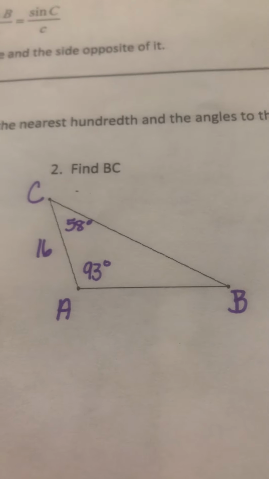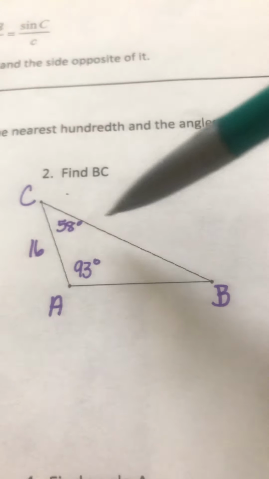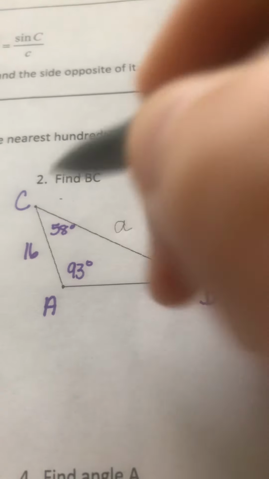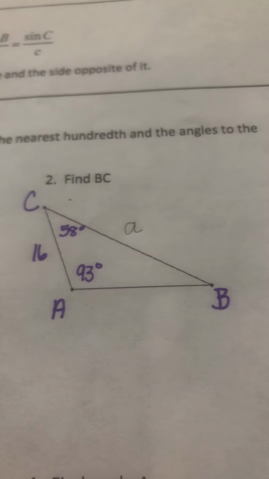Let's look at the next one. You have to find BC. So BC is this distance right here, otherwise known as little a. Make sure you write down everything here that's in purple, because this would have been given to you in a diagram.